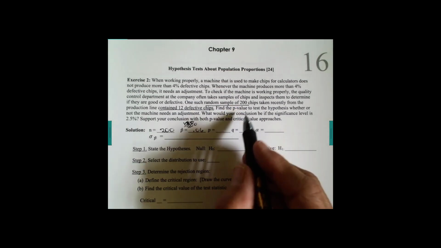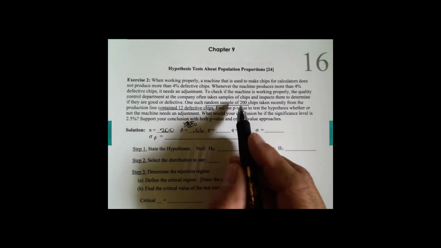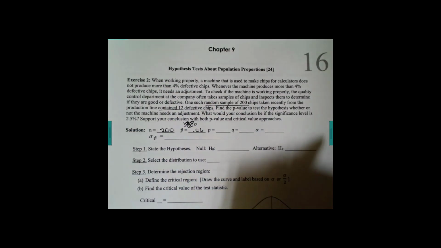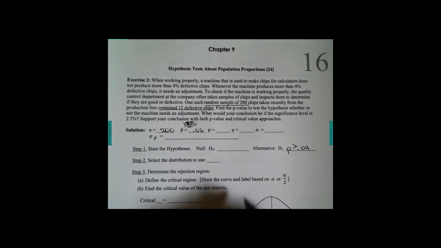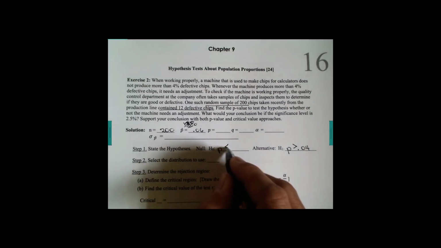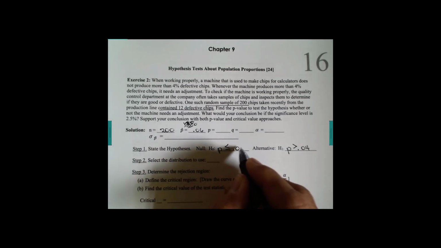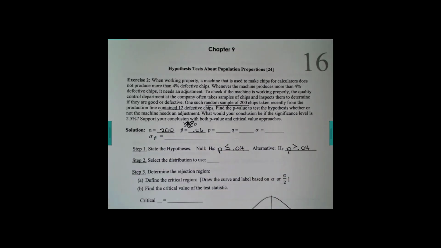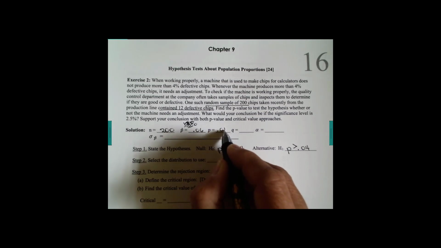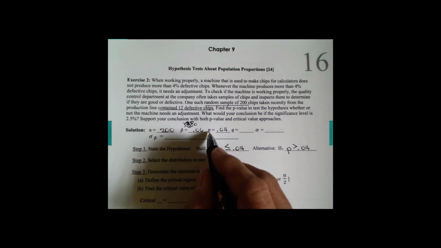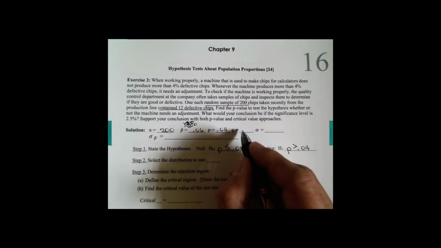2.5%? Now, if I find that I have less than 4% defective chips, am I going to have to make an adjustment? No. So I'm going to be checking to see if the proportion of chips is greater than my cutoff, which is 4%. If I do my test and it's less than or equal to 4%, I don't have to adjust the machine. So what comparison? I'm doing a comparison against this standard, 0.04. That's going to be the population proportion.